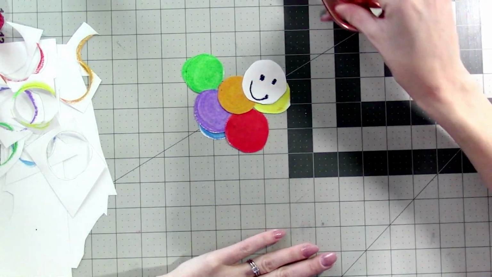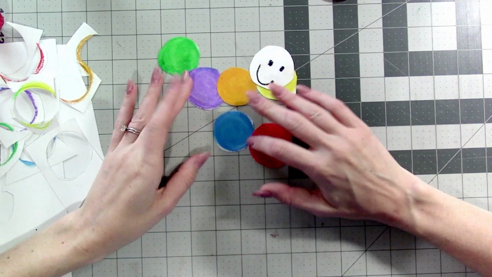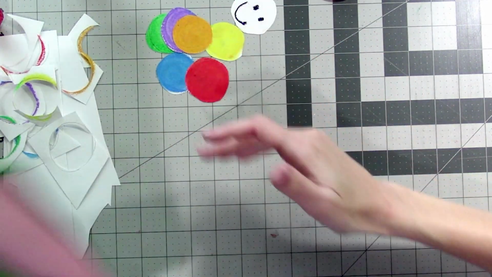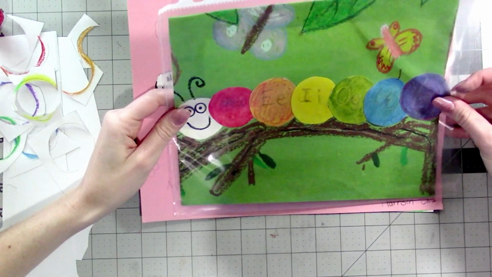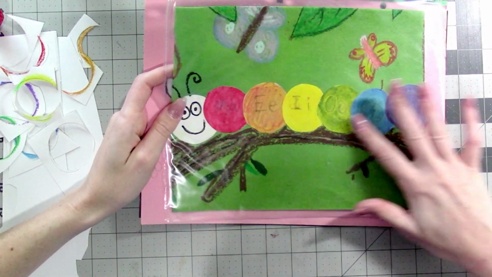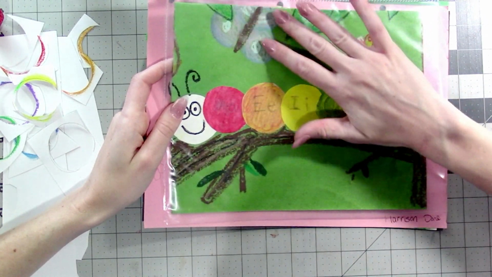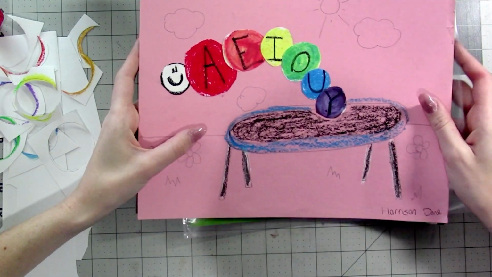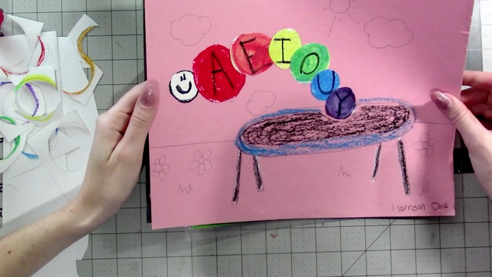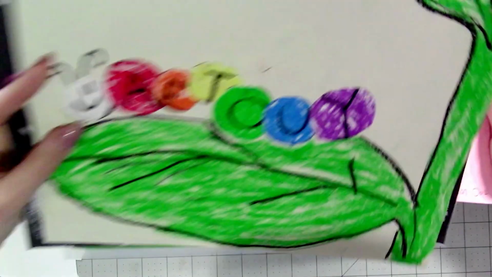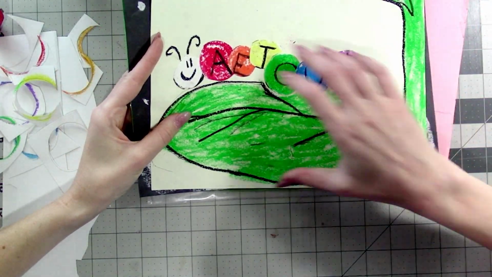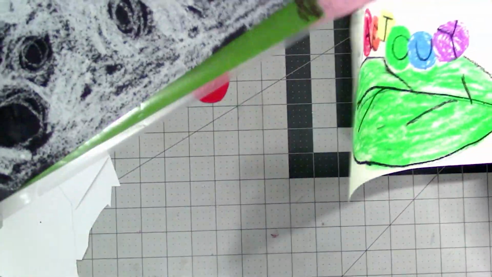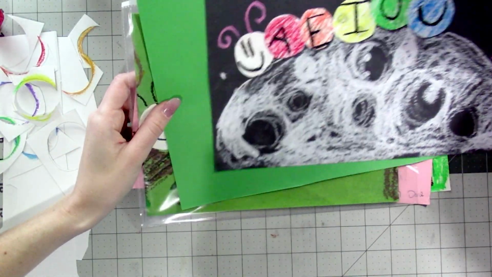Okay, good job. Now everybody is going to get a piece of paper. So your options are you can make a landscape like this for your caterpillar, like a branch with a butterfly and some leaves. Or you could have a caterpillar jumping on a trampoline. Or you could have your caterpillar on a leaf that's on a stem, like of a flower or something. You can have your caterpillar in outer space.